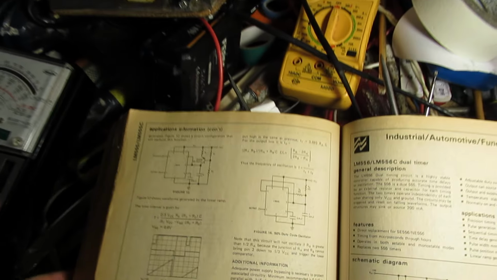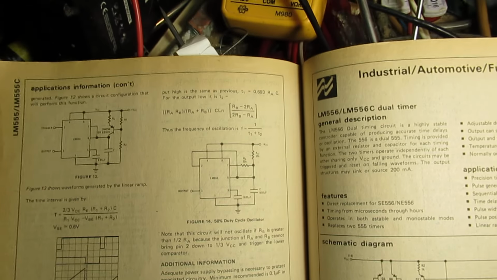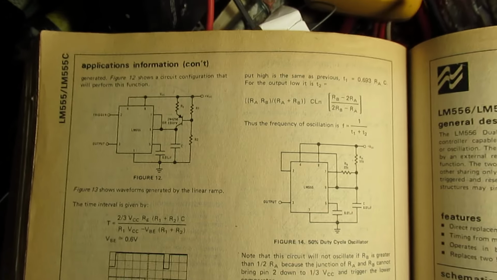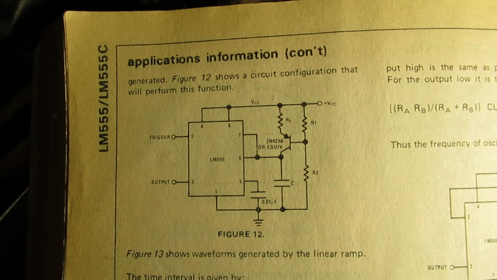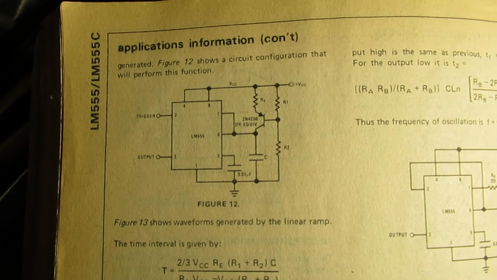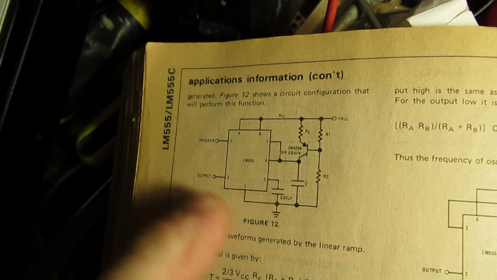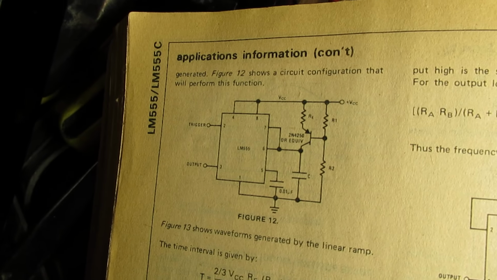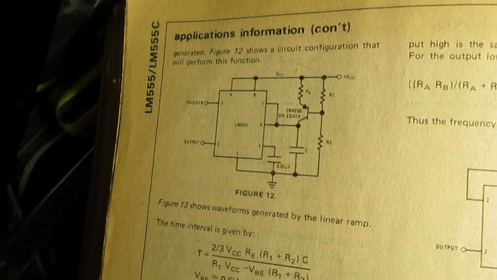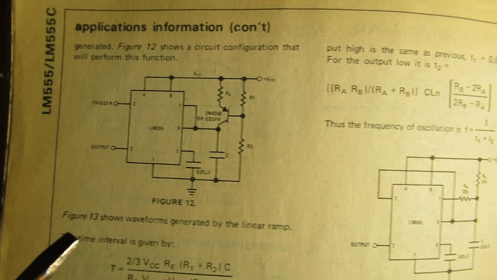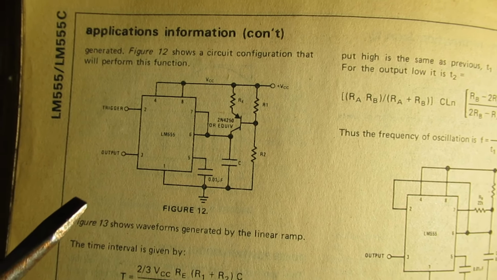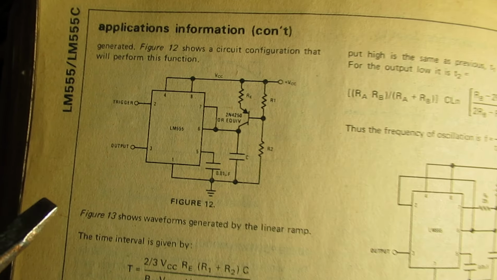Of course, I met the beautiful 555 chip, and this is a circuit of a linear ramp oscillator. That is what it is called, but I made it and it is far from linear, and it simply doesn't work.